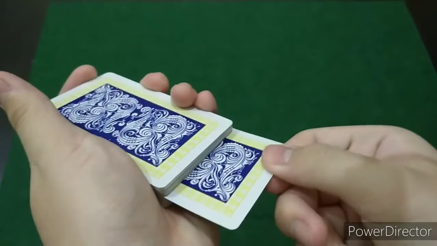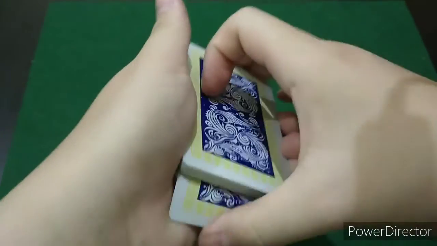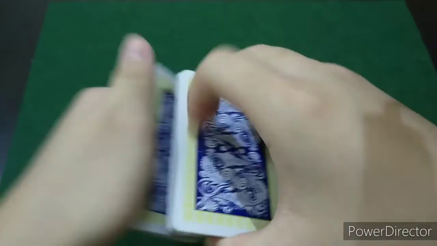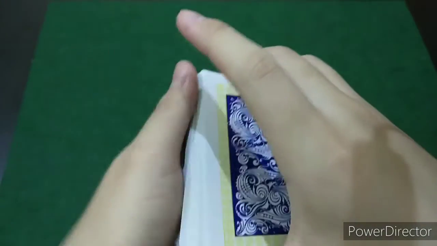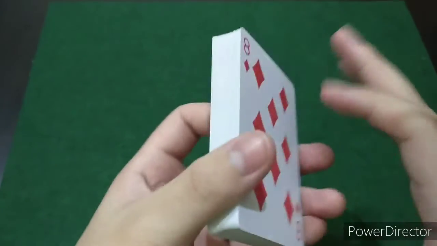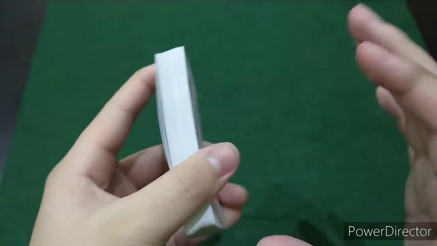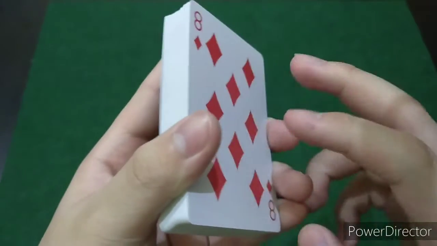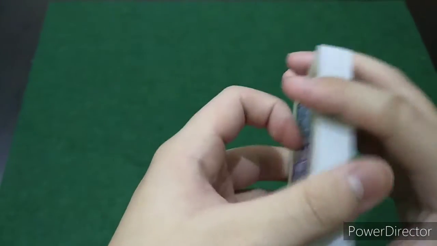So again, put it in the middle of the deck, push it, but also apply force downward, do a double undercut, and the main goal of this procedure is to control their card to the bottom.